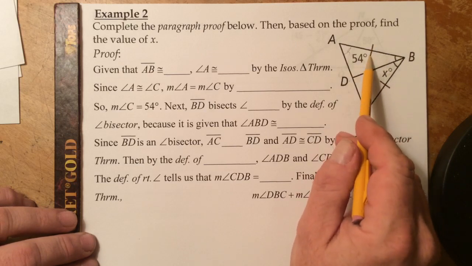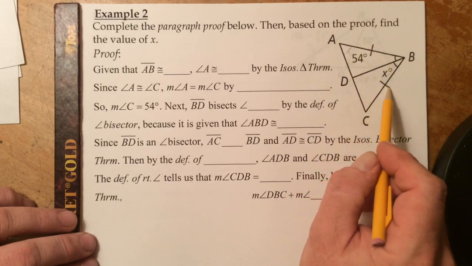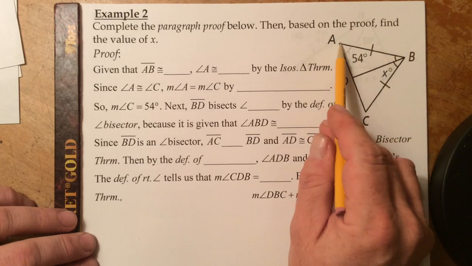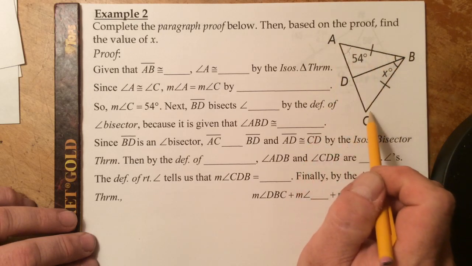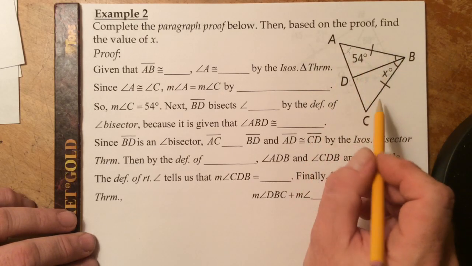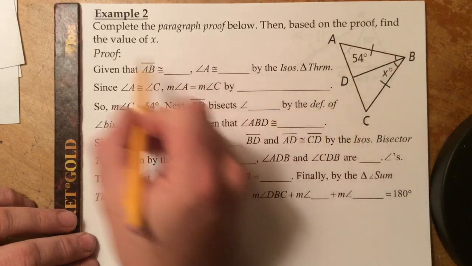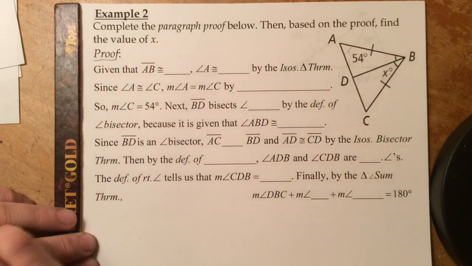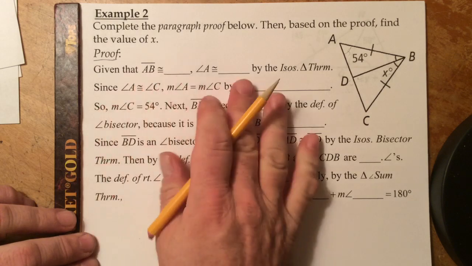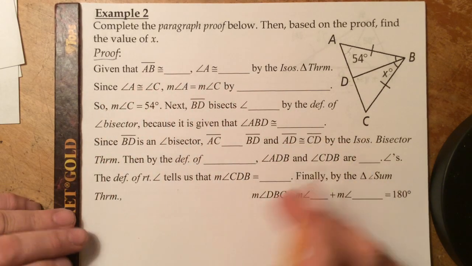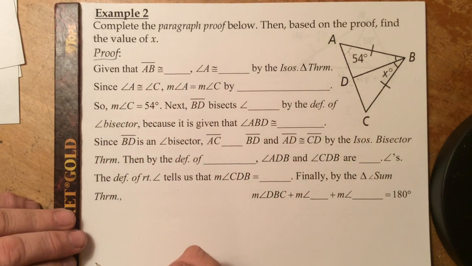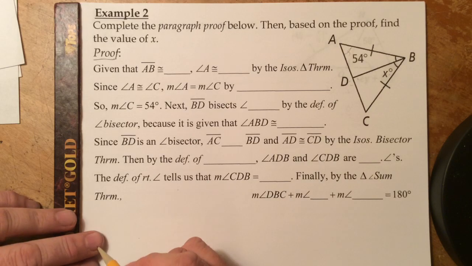Notice that we've got AB is congruent to BC. We've also got angle ABD is congruent to angle CBD. This is all given to us in our diagram. This will be the first time we have written a paragraph proof with lots of help. So let's complete this one. Remember that all the components in a two-column proof must be evident somewhere in the paragraph proof also.